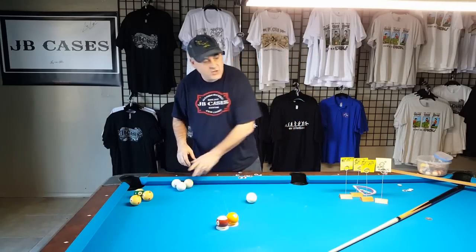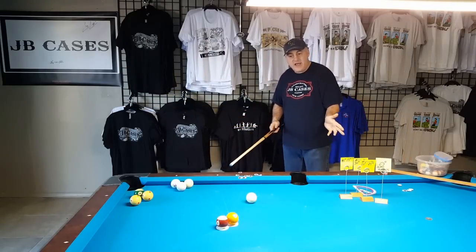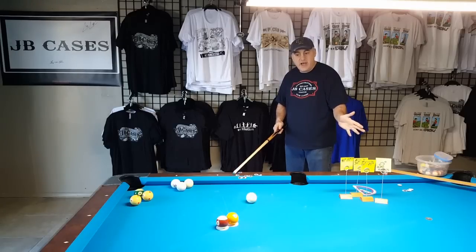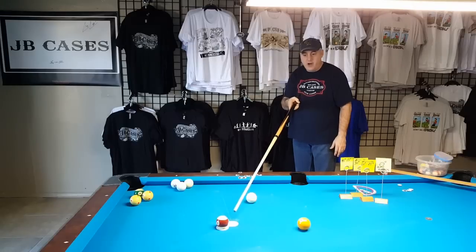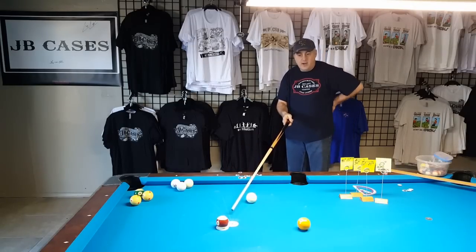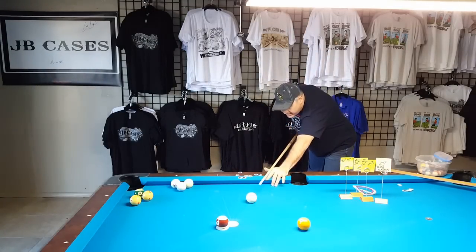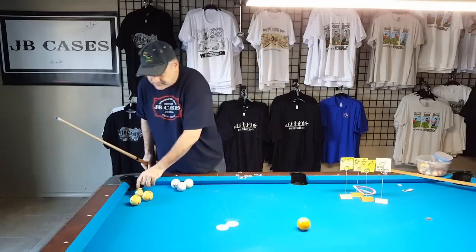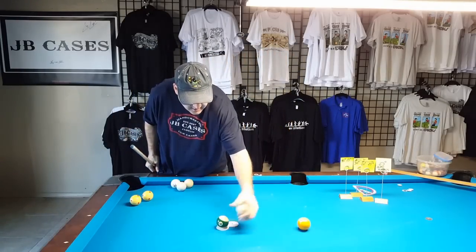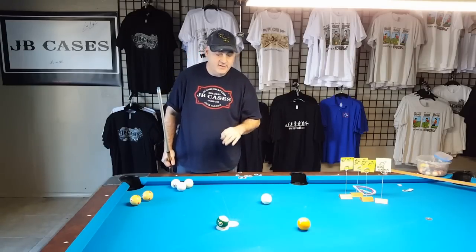So in order to make this shot, since I have it marked out, all I actually have to do is aim the center of the cue ball right to the edge of the 15 and the edge of the cue ball to the middle of the 15. All I have to do is do that, lay my cue down straight, and shoot the shot. That is what is called a half ball hit.